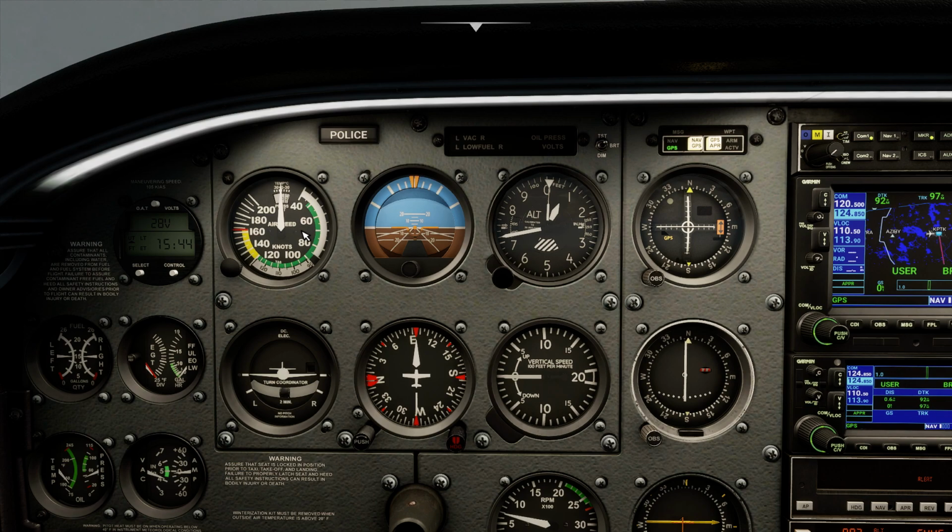There's your airspeed indicator. There's your turn coordinator. This is your attitude indicator. Here's your altimeter.